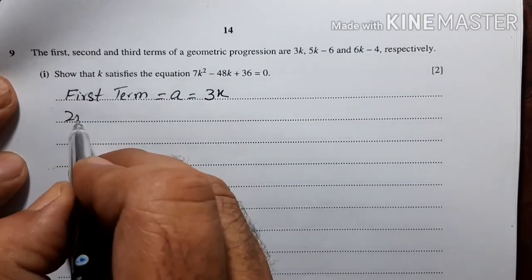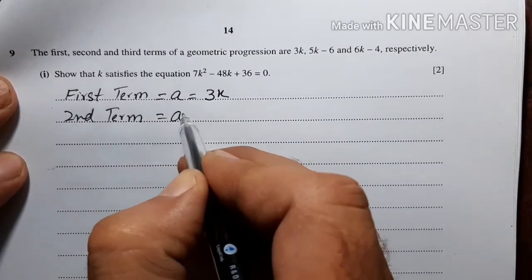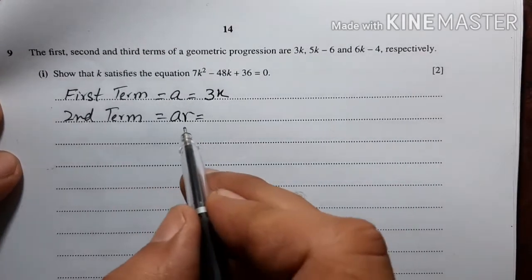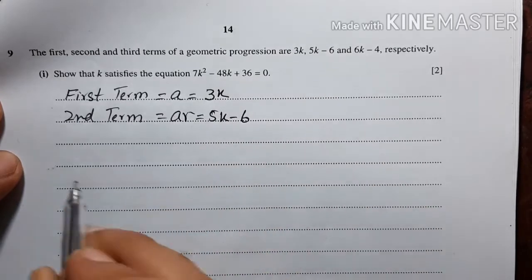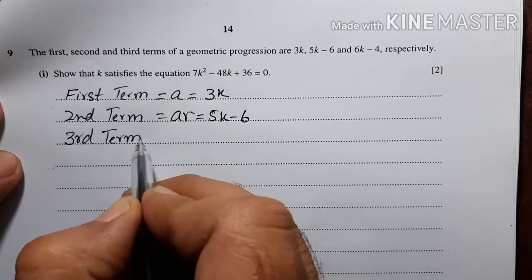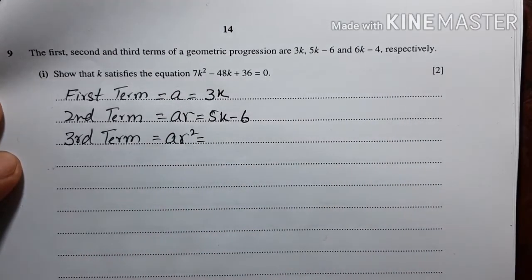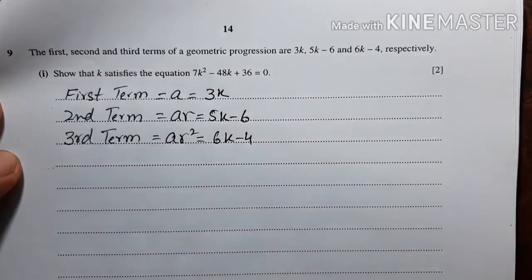The second term is AR, the geometric progression's second term is always AR, which is 5k minus 6. And the third term is AR square, because the geometric progression's third term is AR square. It is given as 6k minus 4.